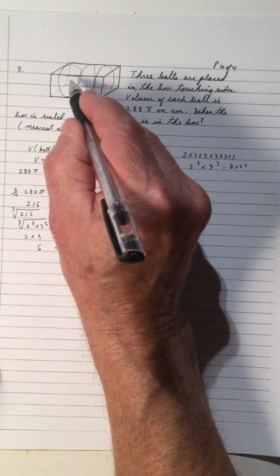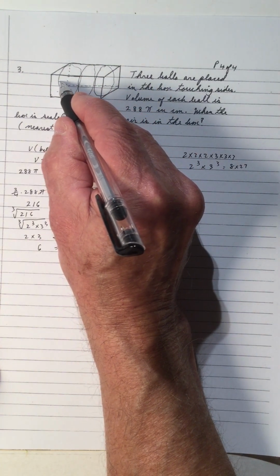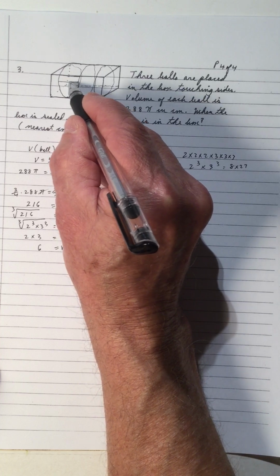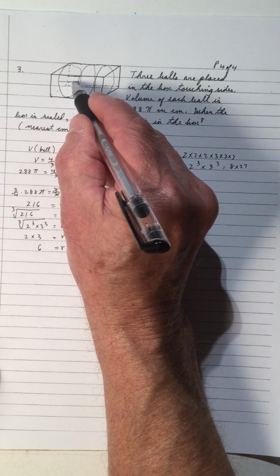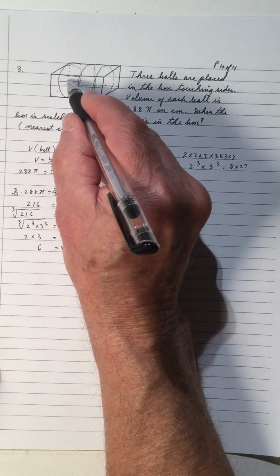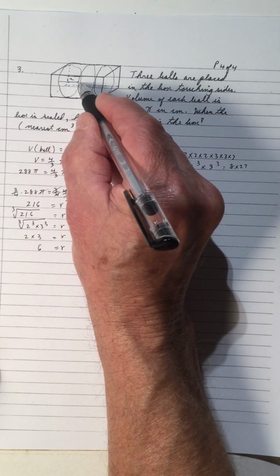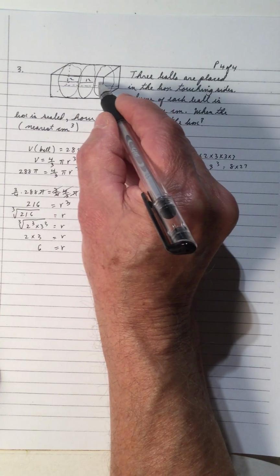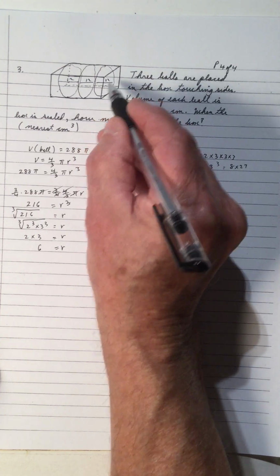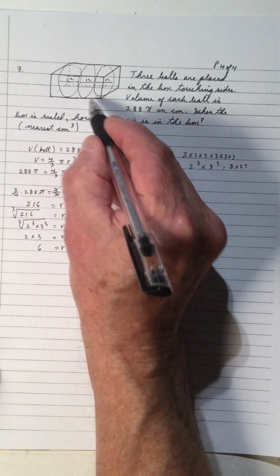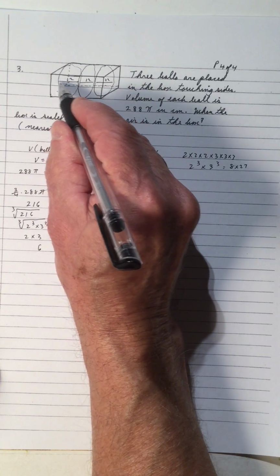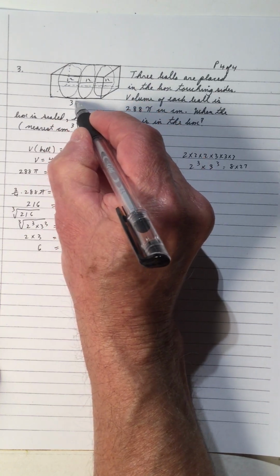That means that from here to the middle is 6, and 6 here. So that's a 12, and this one is a 12, and this one is a 12. So the length of this box is 12 by 12 by 12 for each ball. From here to here is 36.